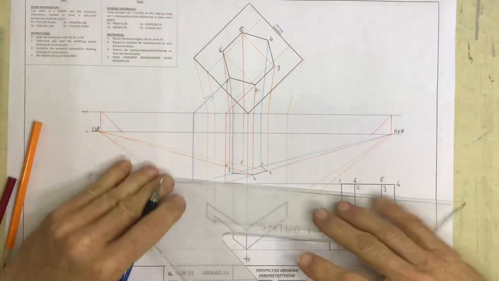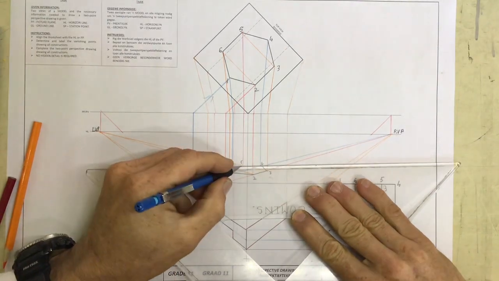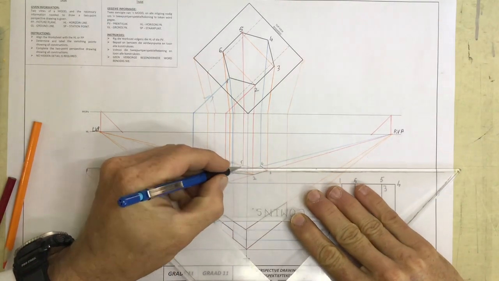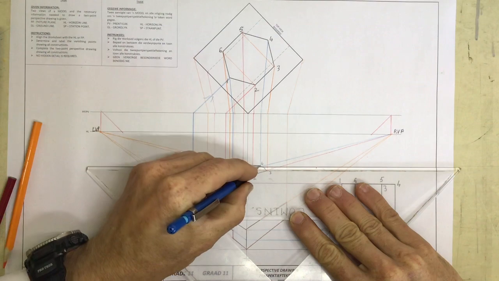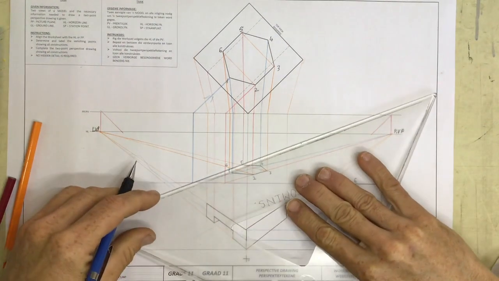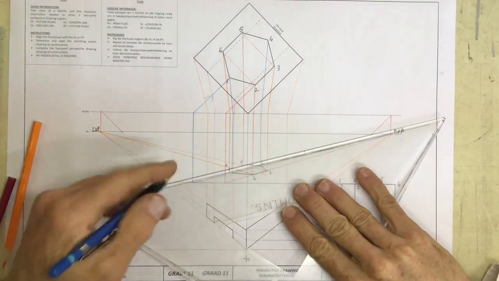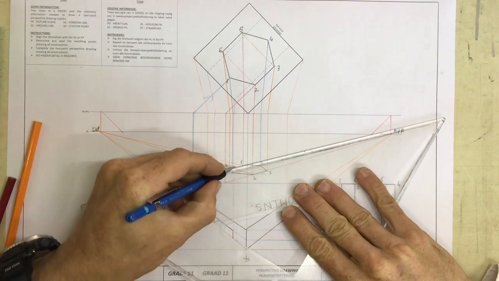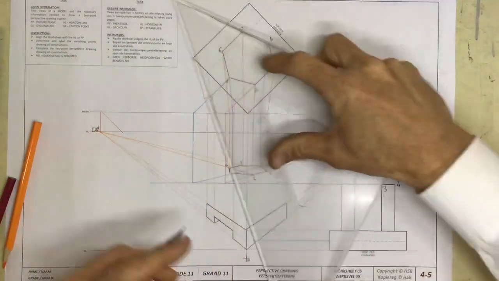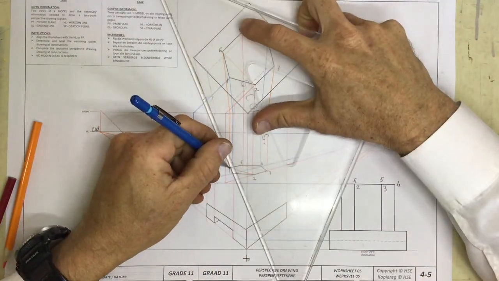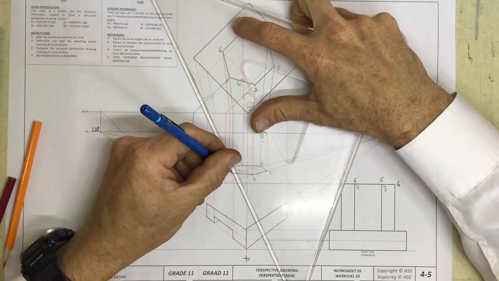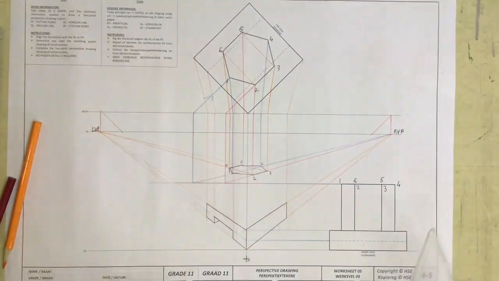I can then draw in the top of that hexagon on my perspective drawing. There we go. Draw in 5 to 6 over there, and from 1 to 6 over here, giving me that hexagon over there.